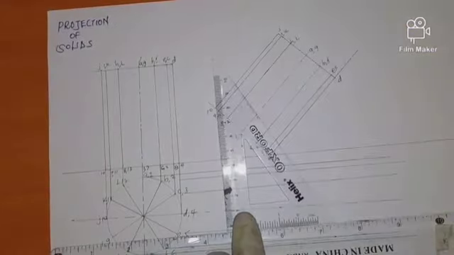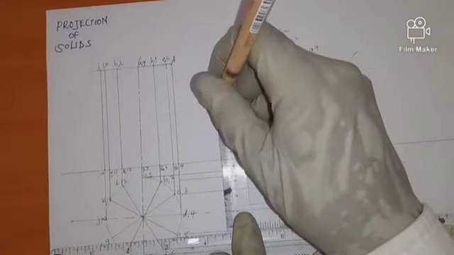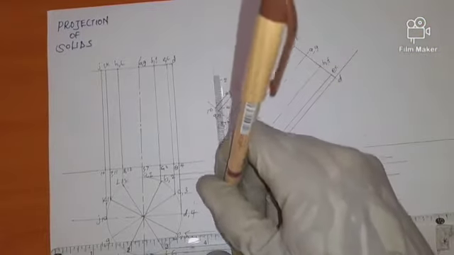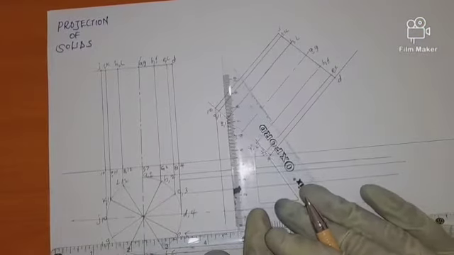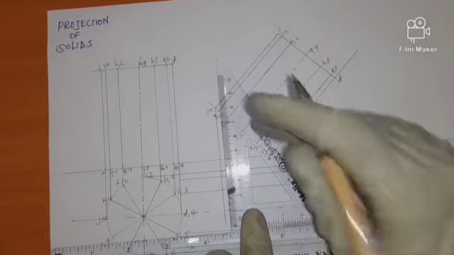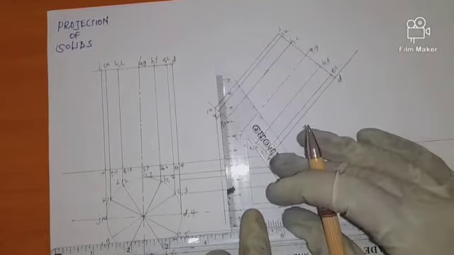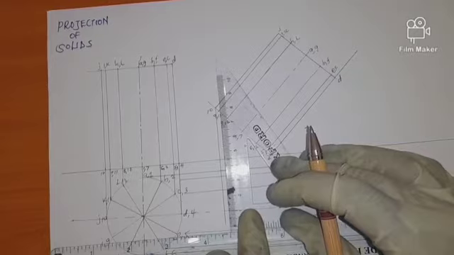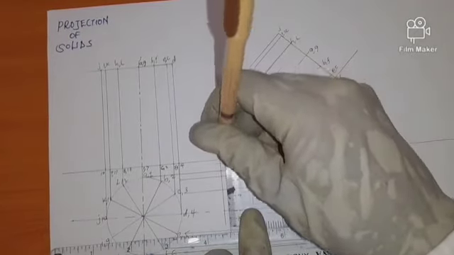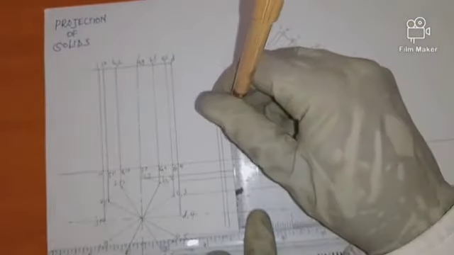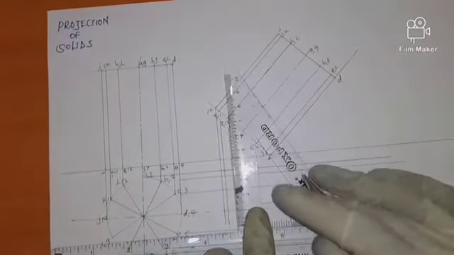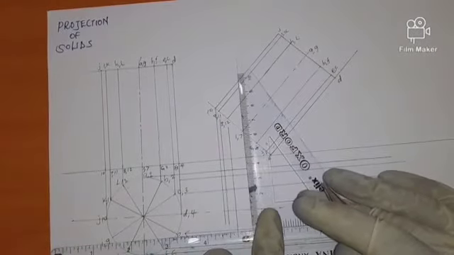Line has to project, this other one has to project downwards, this other one to project downwards, this one, the center line.